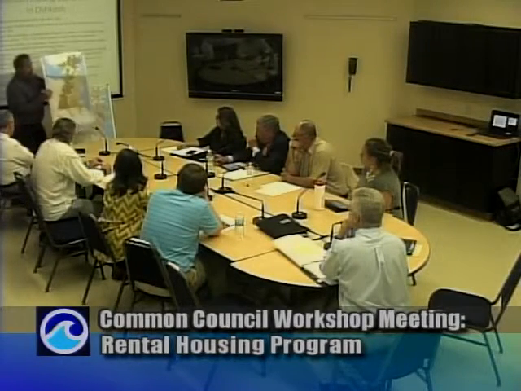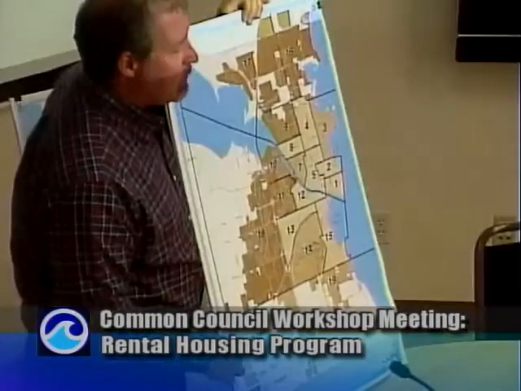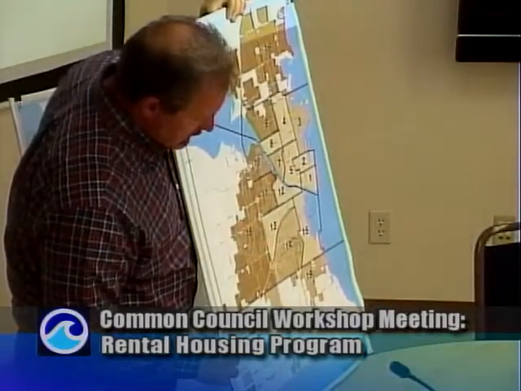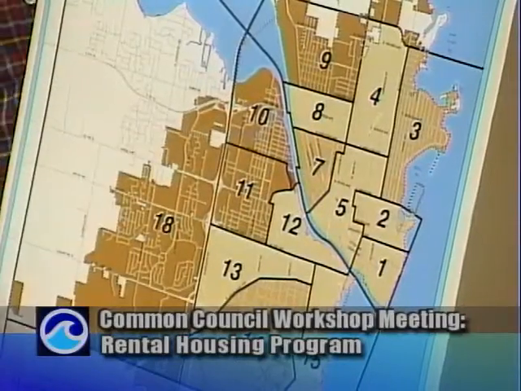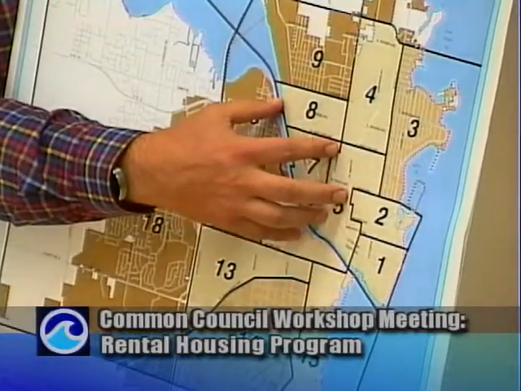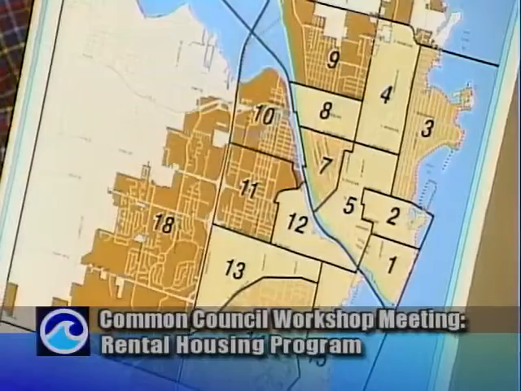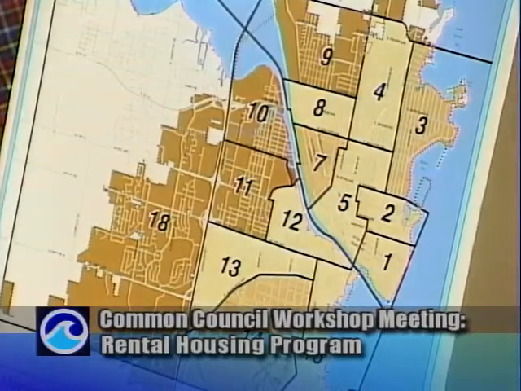It also coincides with where your oldest housing is in the community. So this map shows the median year that a structure was built in the community. Again, the core of the community, that's where you have your oldest housing. Pre-1950, you're going to see a lot of pre-1920 in there.